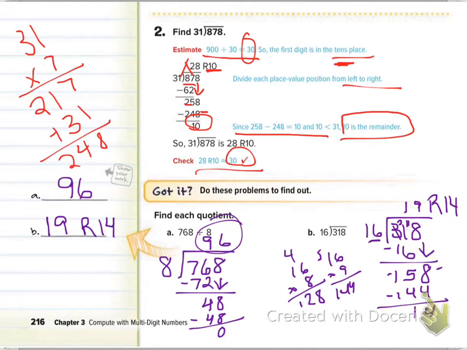16 goes into 158, the guess and check again. You just got to guess a number and check and see how it works. I started with 8, and that only gave me 128. So I knew that 16 can go in there one more time. So I tried 9, and I got 144. So 158 subtract 144 leaves me with 14 left over. I have no more numbers to bring down, so that's my remainder.